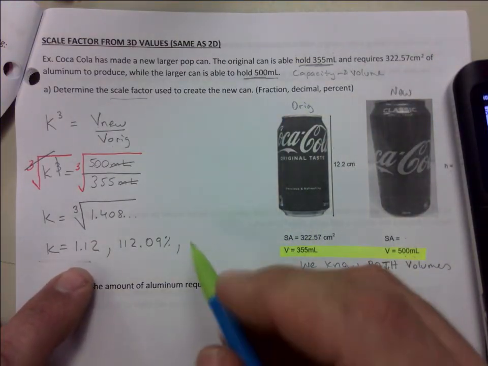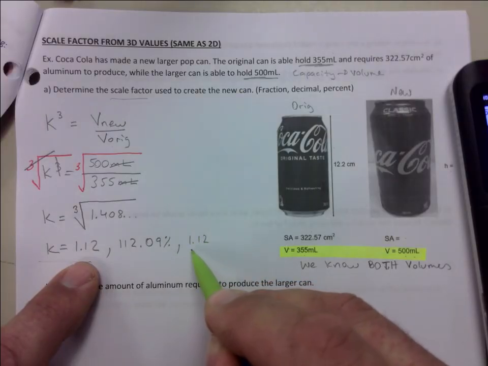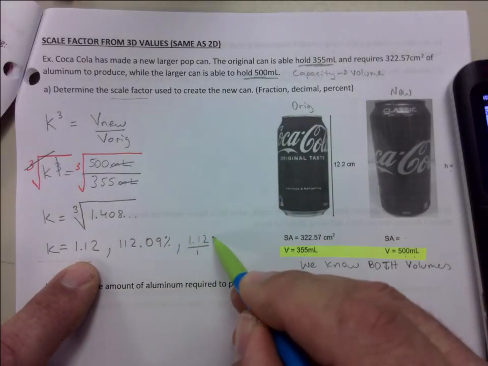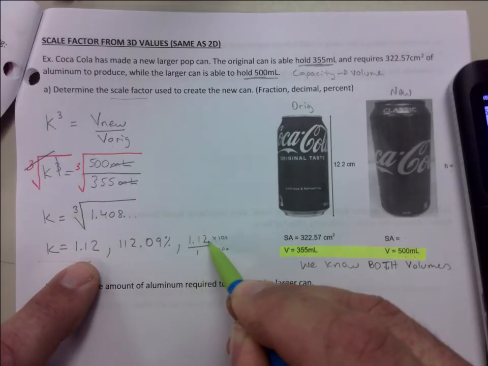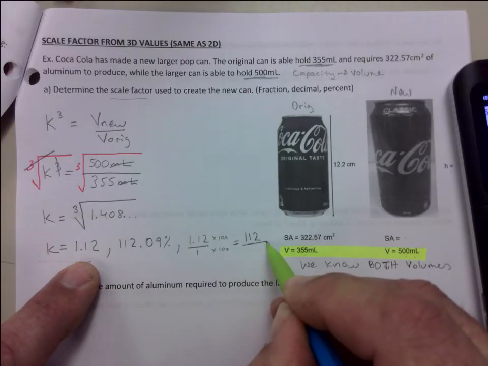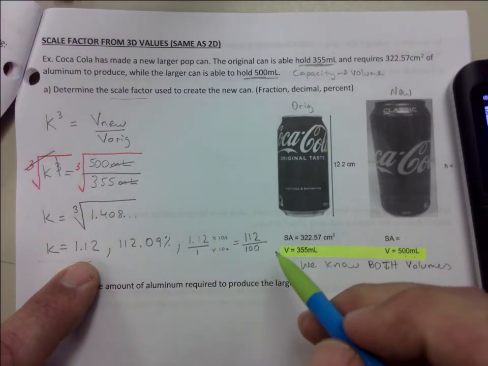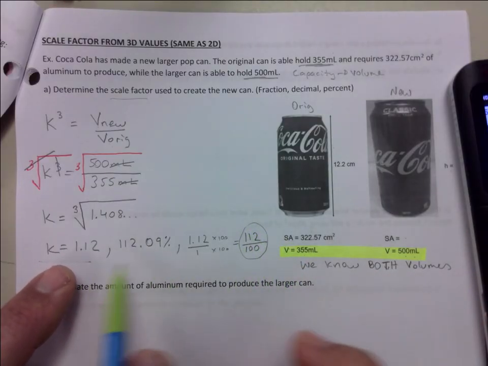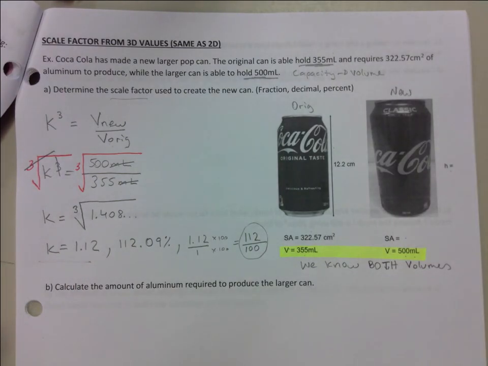And what I'm going to tell you to do is, you can go 1.12 over 1. That's silly, right? And then just multiply both by 100. Why by 100? Because I want that decimal to shift over 2 places. So it's 112 over 100, and you can reduce that one. I'm not, you know what, it's probably not going to happen. If you can't do it as a fraction, I'm not going to worry about it, okay?